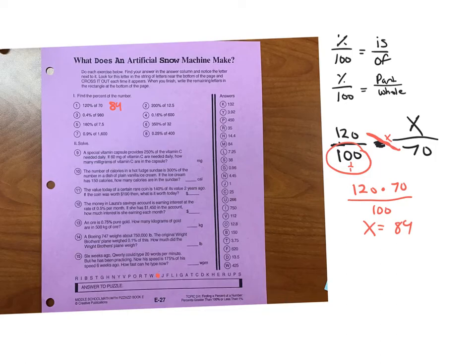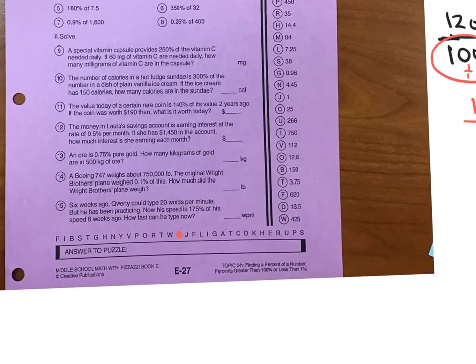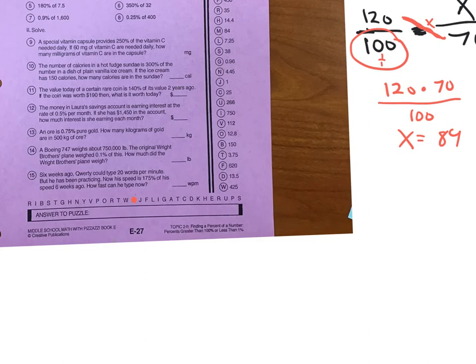All right, let's go down to some of these harder ones. A special vitamin capsule provides 250% of the vitamin C needed. If 60 milligrams of vitamin C are needed daily, how many milligrams of vitamin C are in the capsule? So a special vitamin capsule provides 250%. All right, so let's set up our ratio. Okay, so now we have our ratio. Let's start plugging it in.